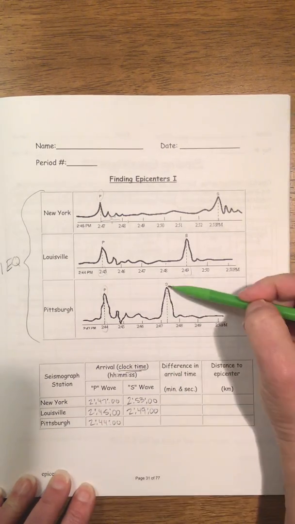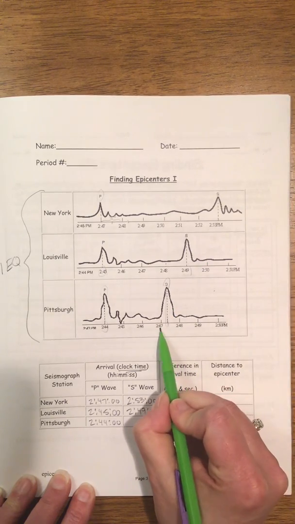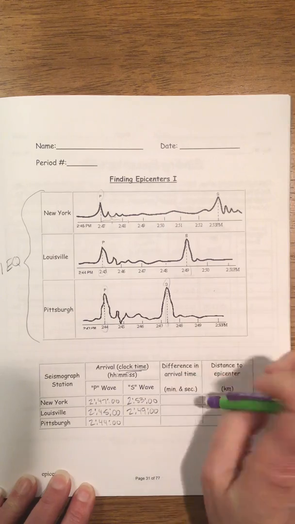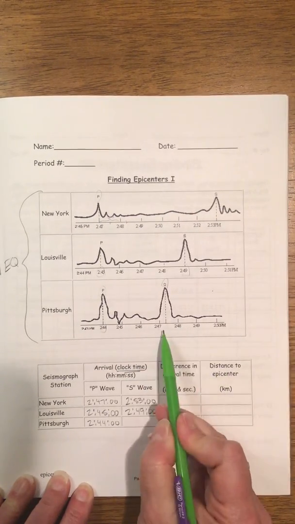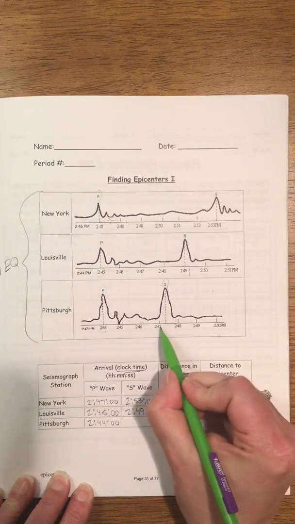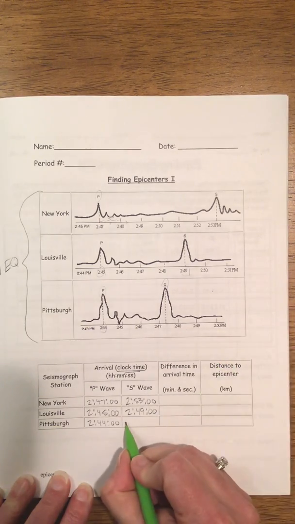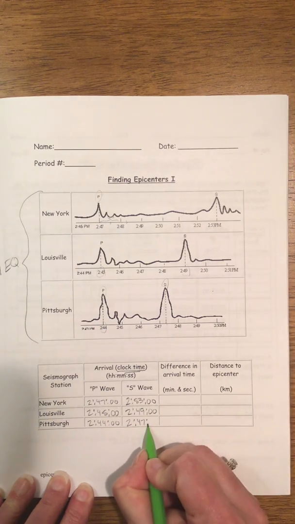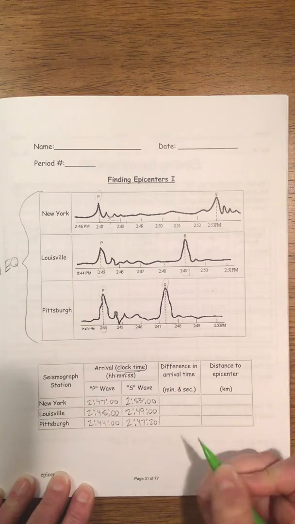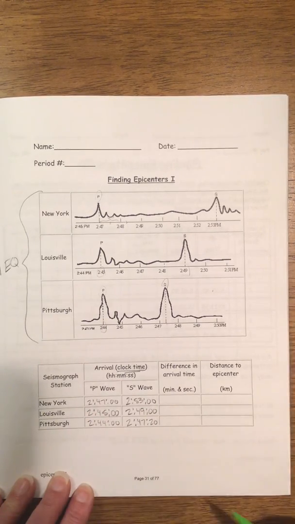And this is the only one that's not exactly on a minute. So what do we think? It's somewhere between 2:47 and 2:48. Is it exactly halfway, or is it skewed to one side? It's about a third, isn't it? So if it's about a third of a minute, a third of 60 seconds is 20 seconds. So 2:47 and 20 seconds. Okay, so now we know the P arrival and the S arrival for all 3 stations.